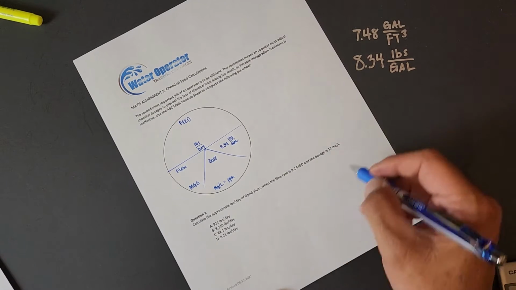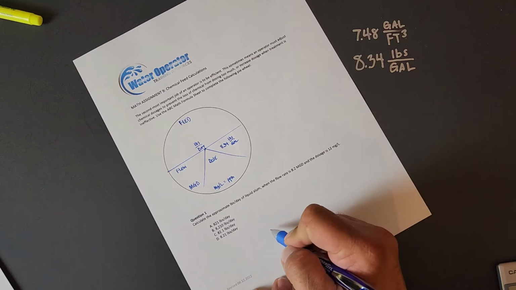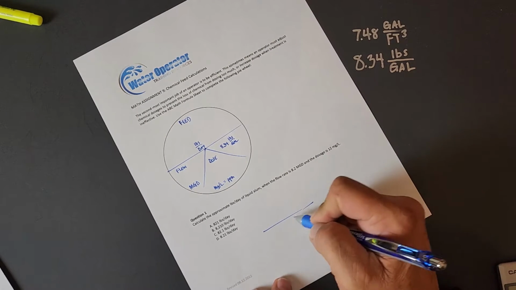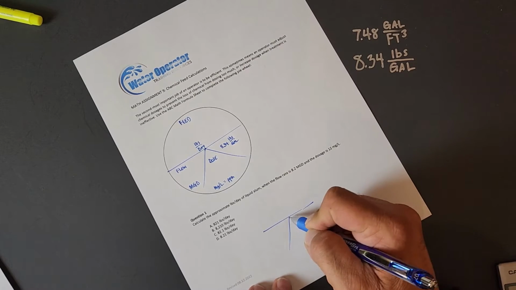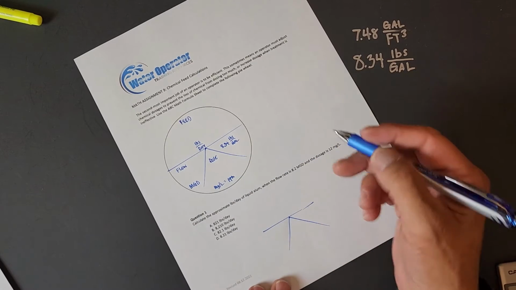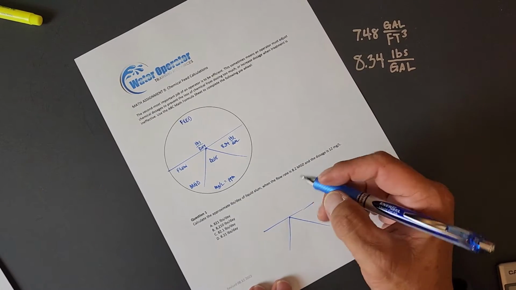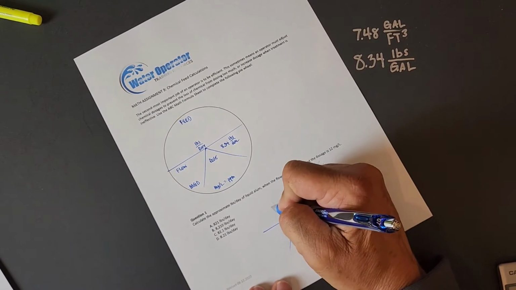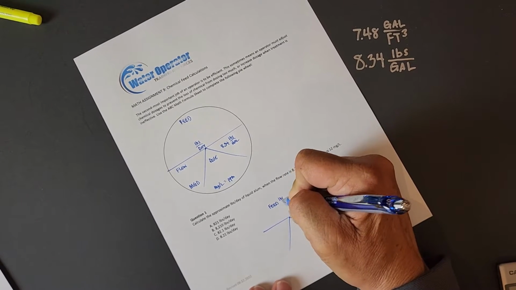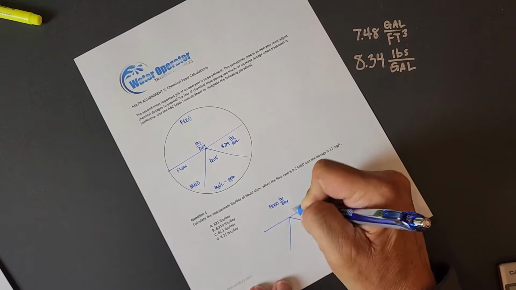All right, so instead of drawing a circle, I'm going to show you how I use this formula to make these calculations. You saw I drew the inside, right? So the feed in pounds per day will be up here.